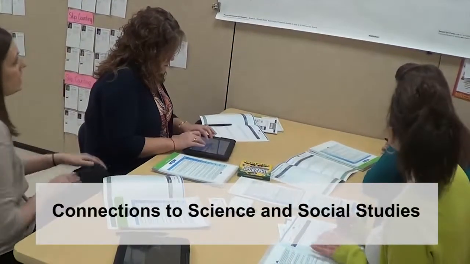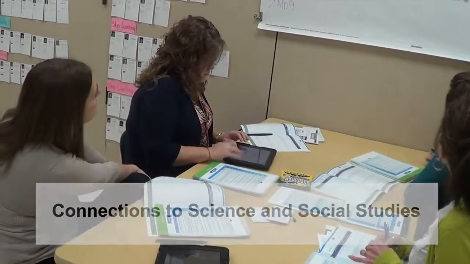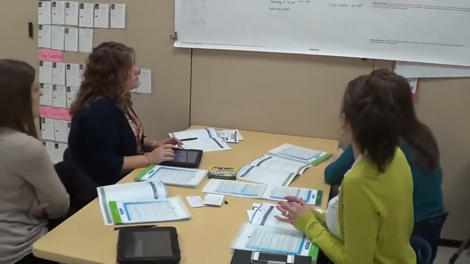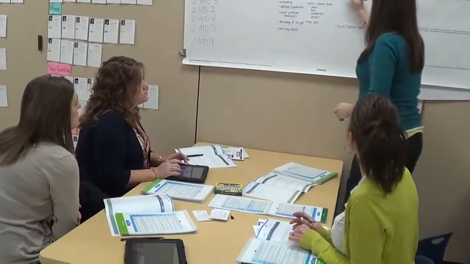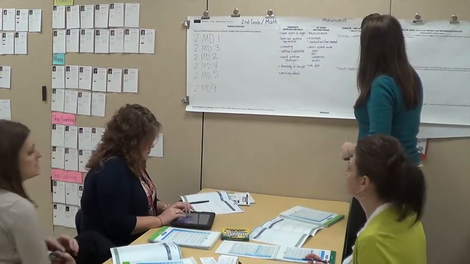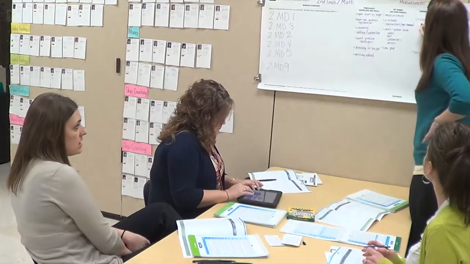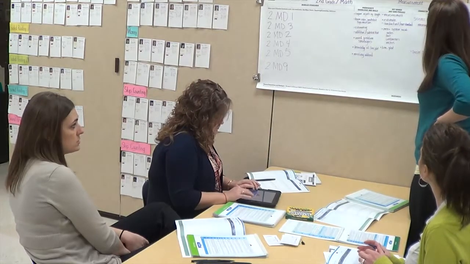I'm looking at the connections to other subjects. Can you think of ways that we can pull this in with science and social studies? We could pull the measurement into science as far as weather, inches of snow, inches of rain, precipitation. And then when we do forces of motion, we could also do it then, because they could measure how far an object travels. Yeah. And we could have them do that in inches or feet or centimeters.